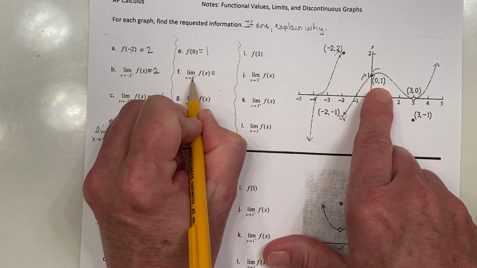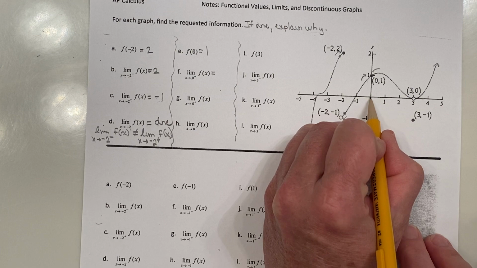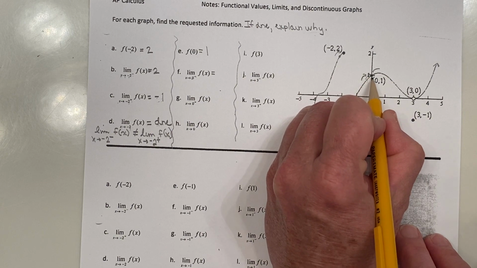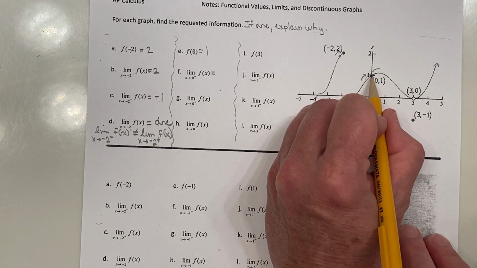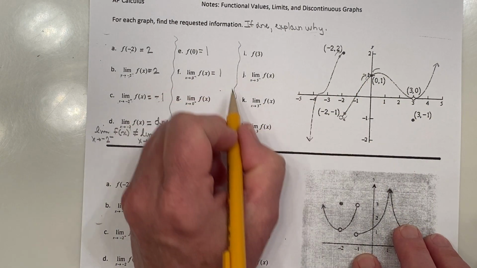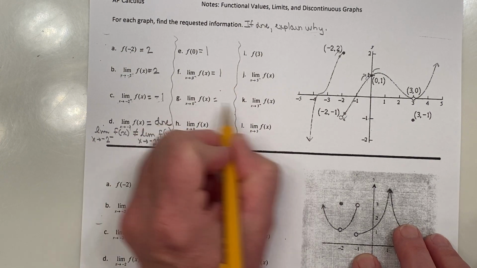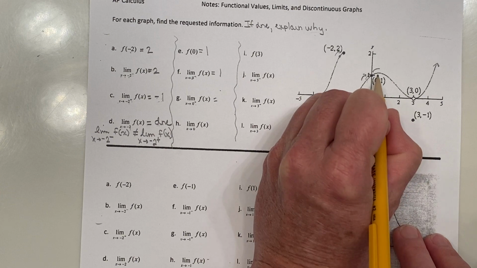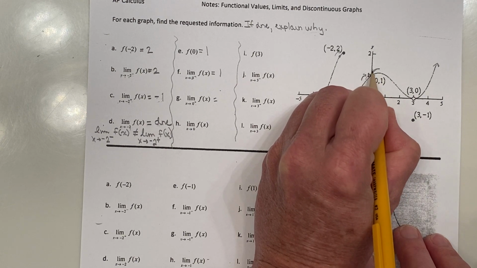What's the limit as you approach 0 from the left? Well, again, remember, here's 0, move to the left of it, jump on the graph and start going towards it, your x values getting closer to 0. The intended height is 1. Likewise, the right-hand limit, 0 from the right, that's a plus sign. If I'm to the right of 0, I jump on the graph, but I'm going to have to travel back down this way.